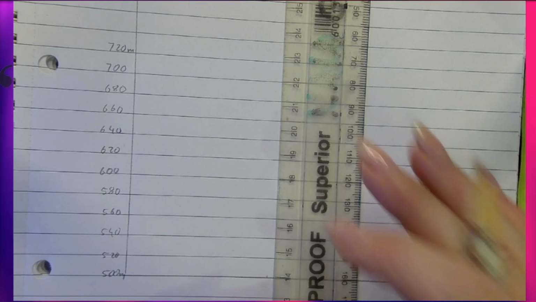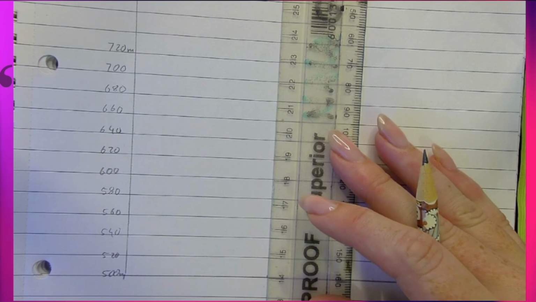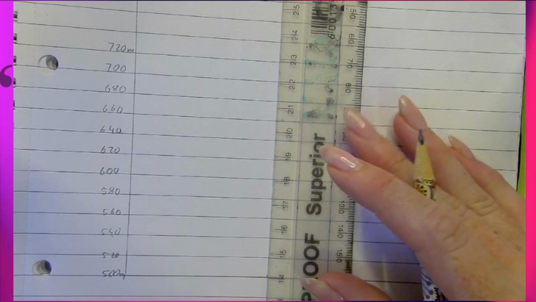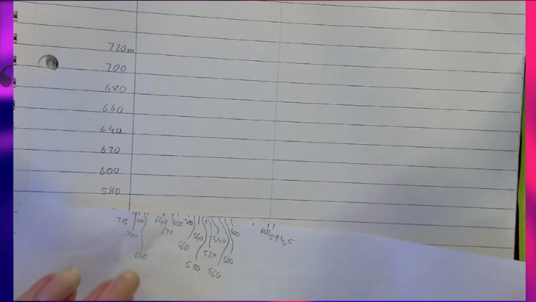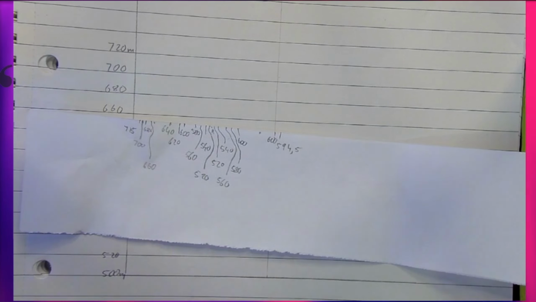Then I mark my start and my end point. So my start point is obviously that line. My end point is right there. Remember, we don't go past that point because we haven't plotted past that point. So I'm just going to rule a line up here just to guide me. So as I move the piece of paper up, I can just make sure it's between those lines.